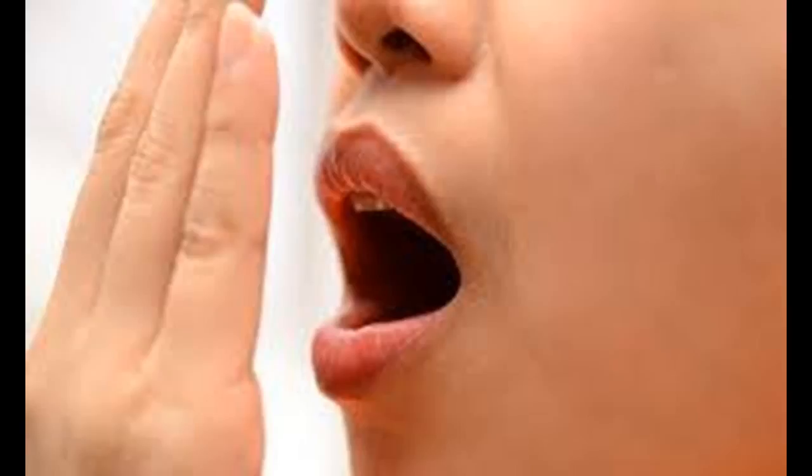cavity. According to the Academy of General Dentistry, in more than 90% of cases, the odor originates in the mouth, throat, and tonsils. Although this is something everyone experiences at one time or another, if your case does not improve after brushing, flossing, and rinsing the mouth with an alcohol-free mouthwash, it may be chronic.